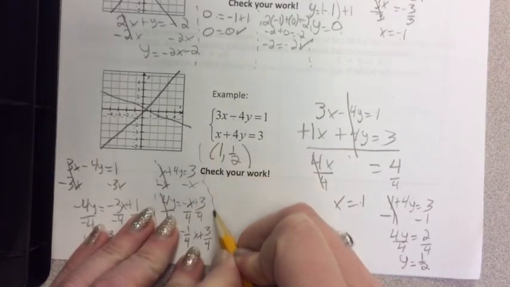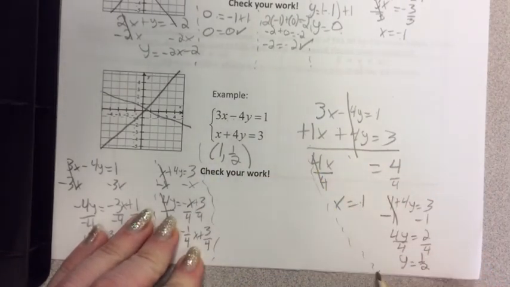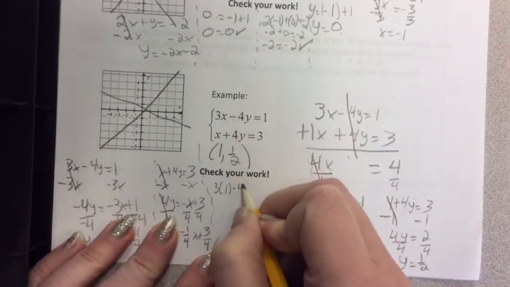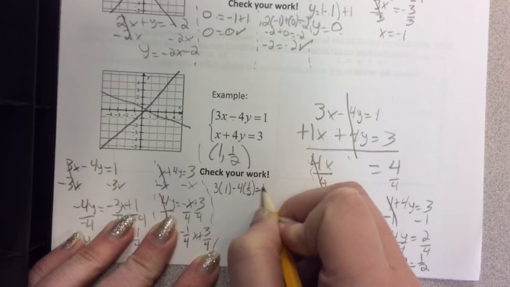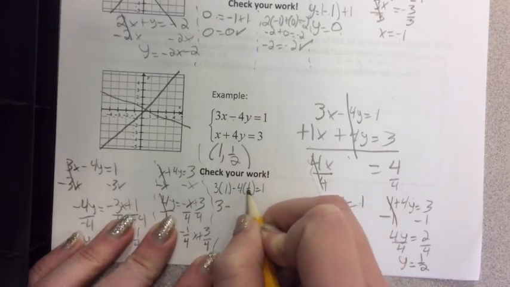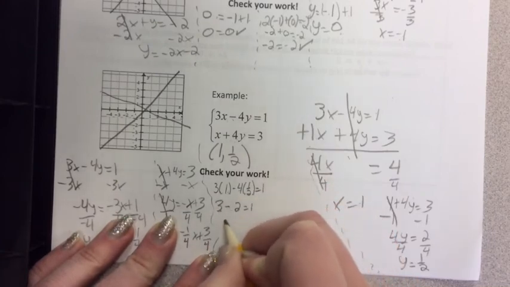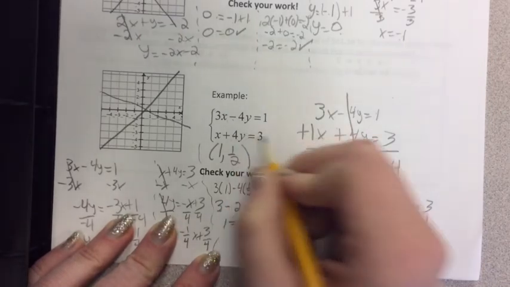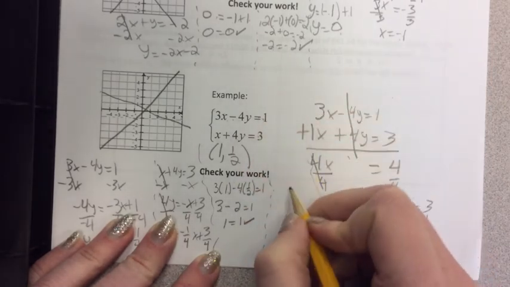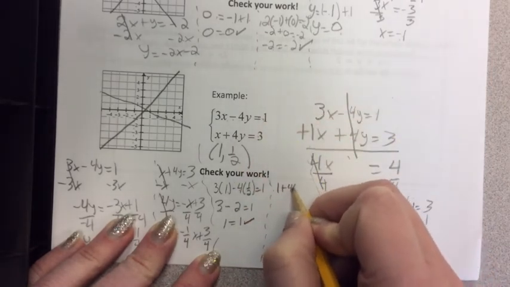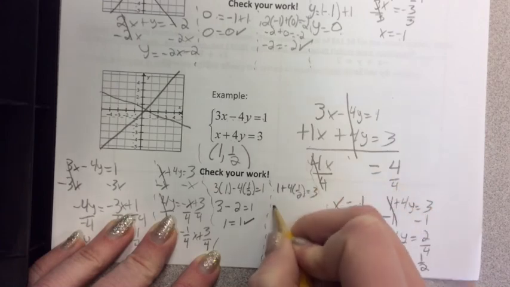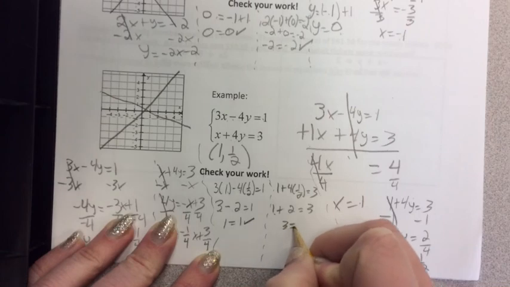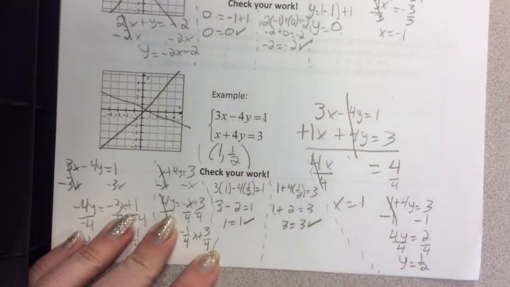So last step, make sure to check your work, make sure we did everything correctly, and we're going to plug everything in. Okay, so 3 times 1 is 3, 4 times 1/2 is 2, 3 minus 2 is 1, 1 does equal 1. So now we'll plug it into the second one, because it needs to be a solution to both. So this simplifies to 2. 1 plus 2 is 3. 3 does equal 3, so that is my correct solution.